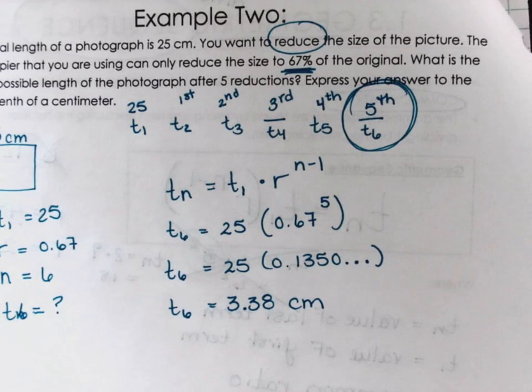All right. I didn't show my step of taking 6 minus 1, but I figure it's something we're pretty confident we do.